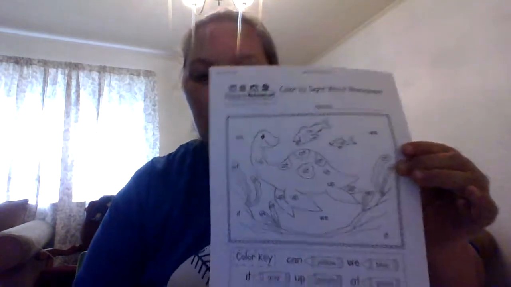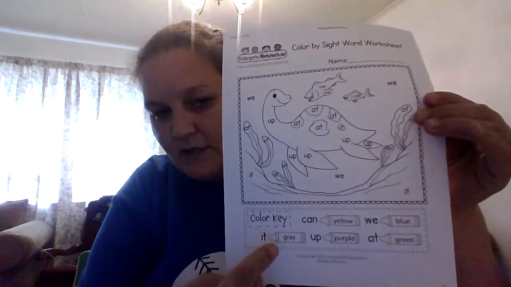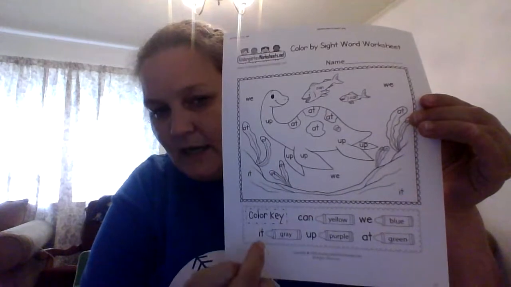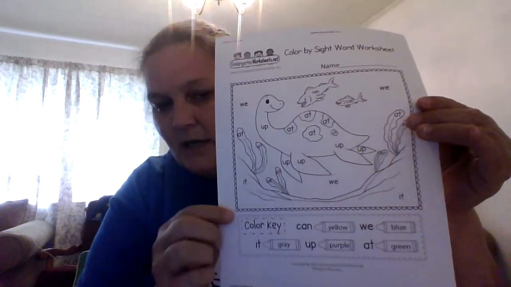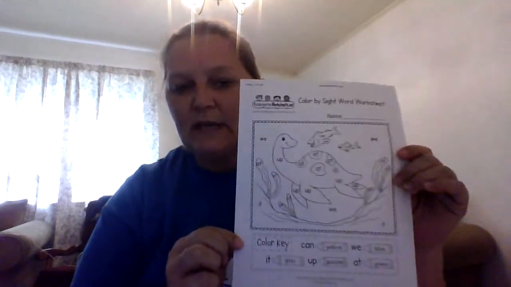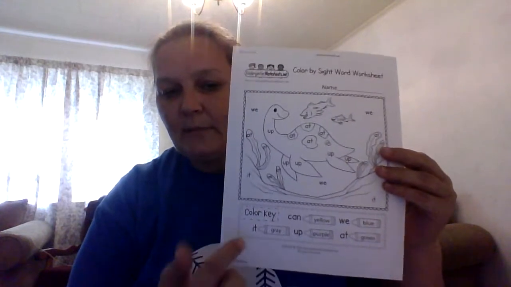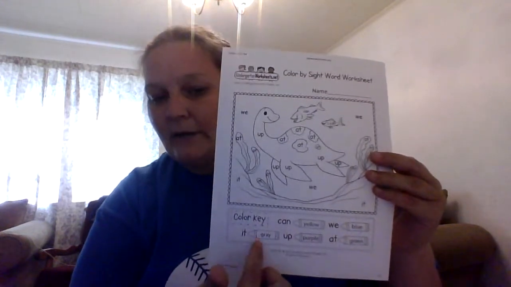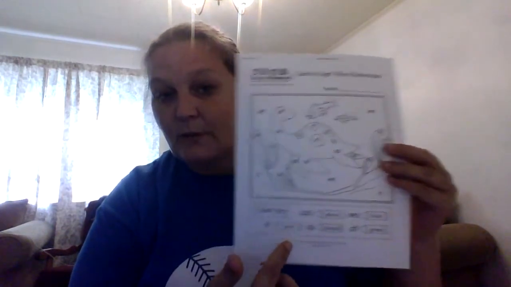Once we have finished those as a class, I will pass out this sight word color sheet. As you can see, the words that we're focusing on are in here: can, we, it, up, and at. To do this worksheet together as a class, the first thing I'm going to do is go over our color key down here, because most of these kids aren't going to be able to read the color words.